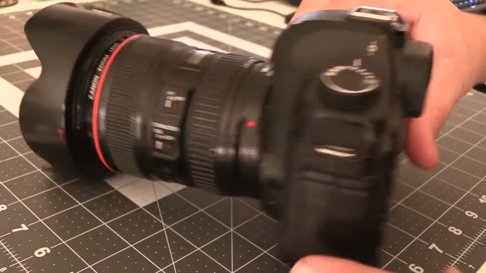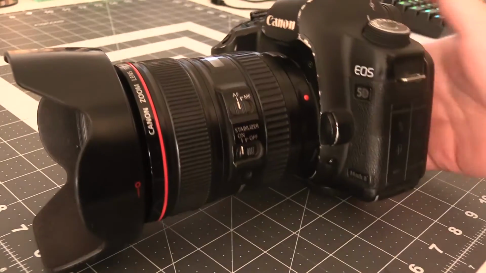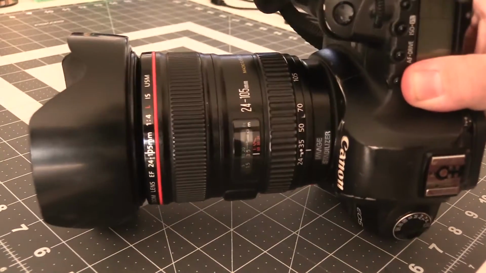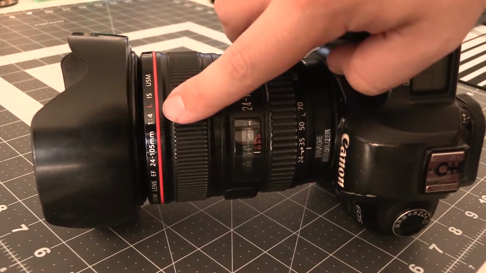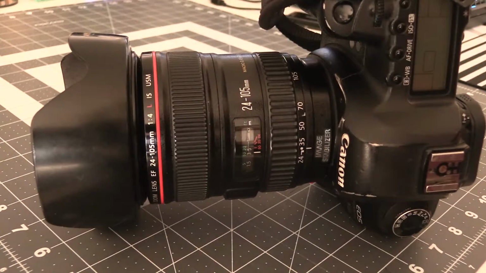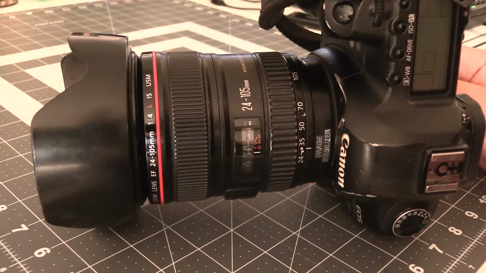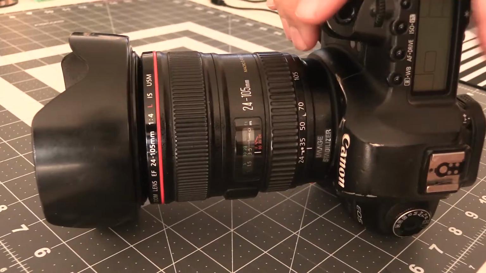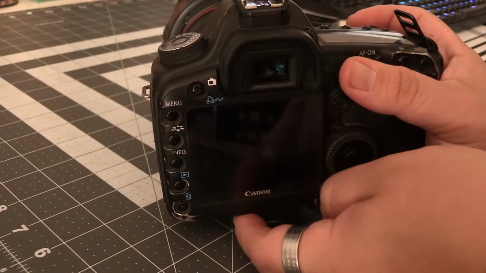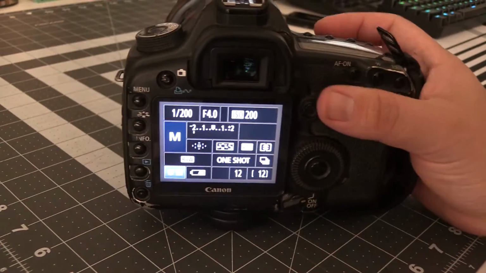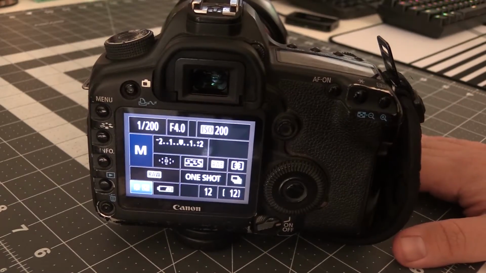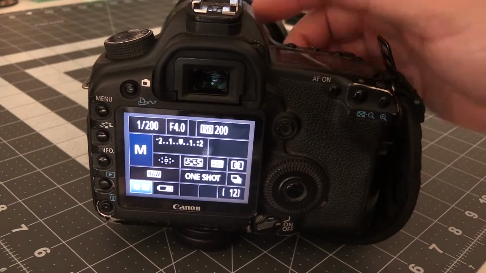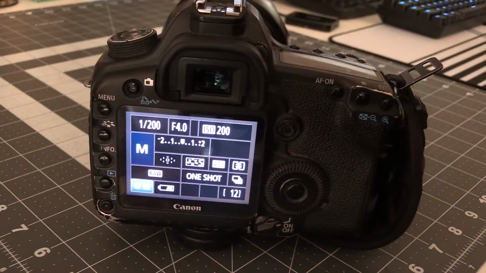I just wanted to give a quick demo of what I was talking about in class with knowing how many clicks it takes to adjust your stops. On my 5D Mark II, it's a Canon, the lens that's on there shoots at a 4 aperture at the minimum. So I can turn that up in body. So right now it's at 1/200th, f4, and ISO 200.